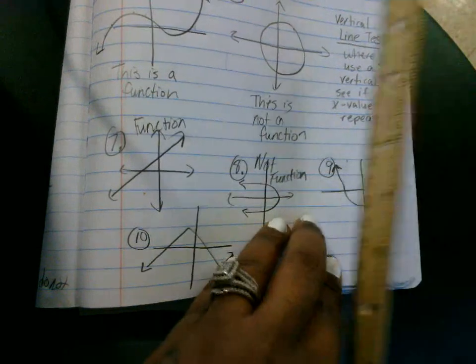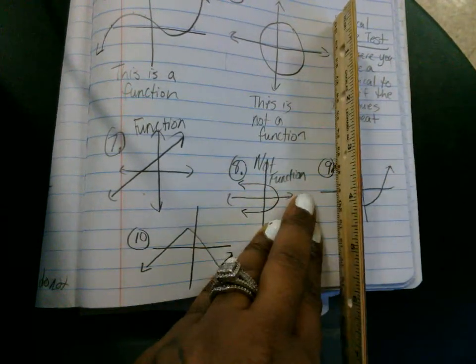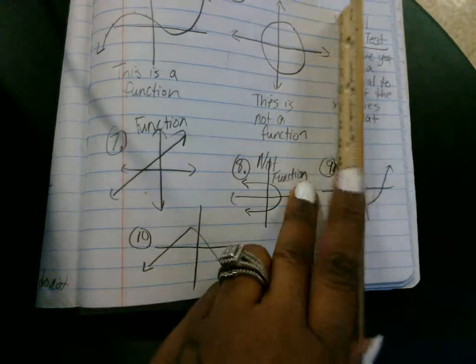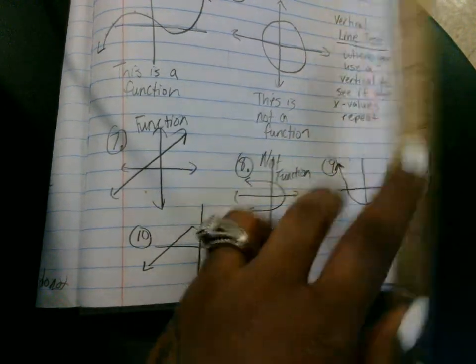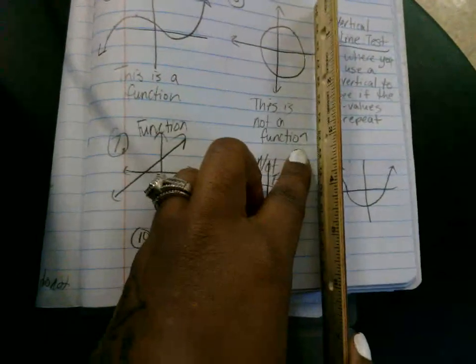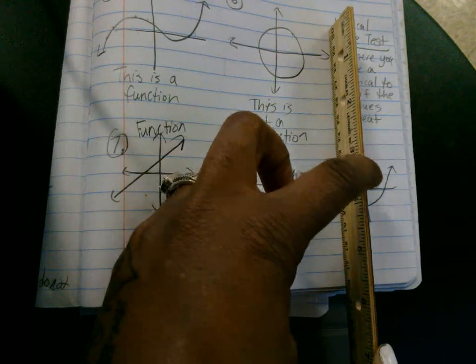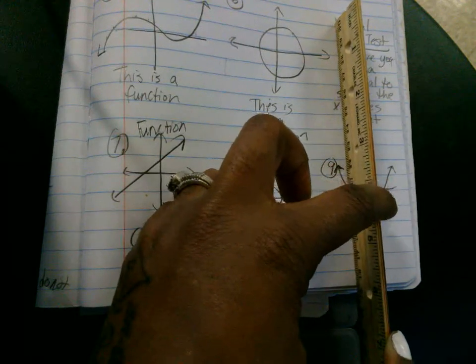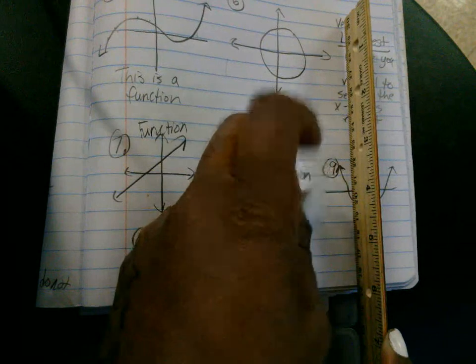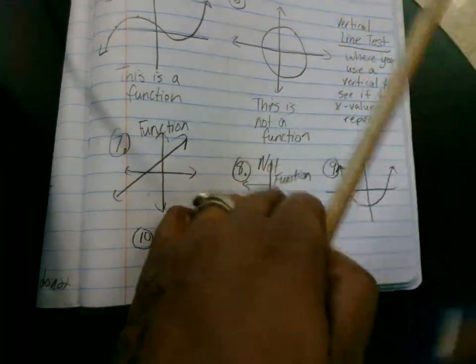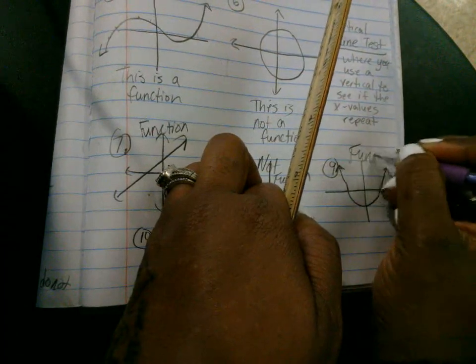Number 9, I move my vertical line across the graph, okay, from left to right. It's a U. It's not going straight up like this, but it's curved like this. So that means that as I move it, my U is touching up here, and it's touching down here, but it's not looping back around and touching this vertical line more than once at a time. So this one is a function.